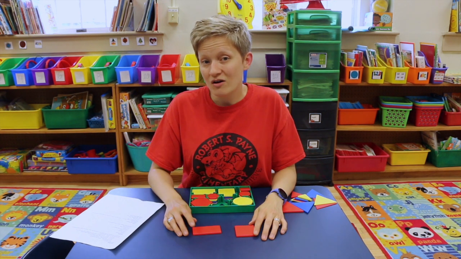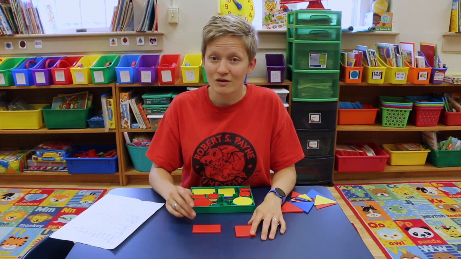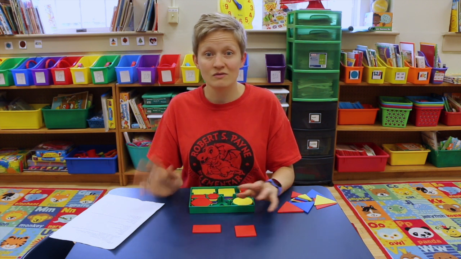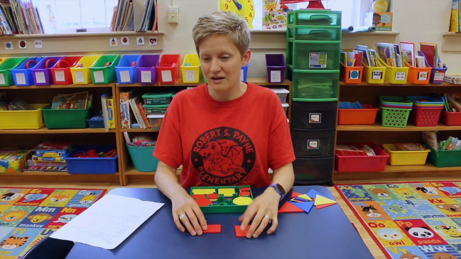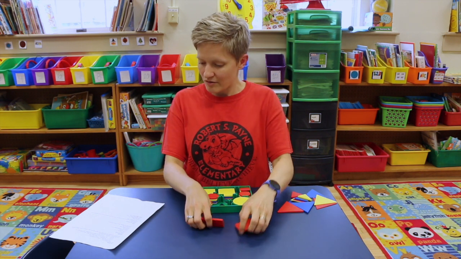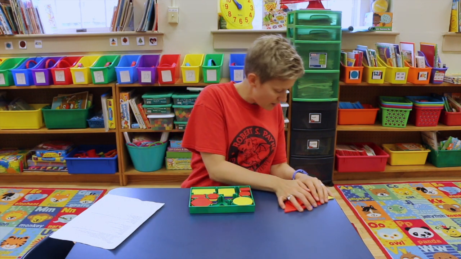There's a whole website called Same But Different Math that you can look up, and it has things to do with numbers and shapes and all kinds of stuff for all different grade levels. It's a great prompt and kind of routine to practice with them. Okay, so that's attribute blocks.